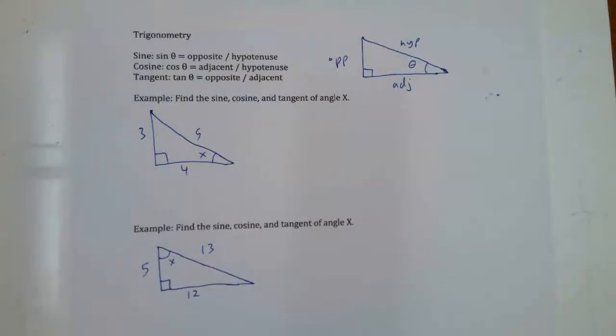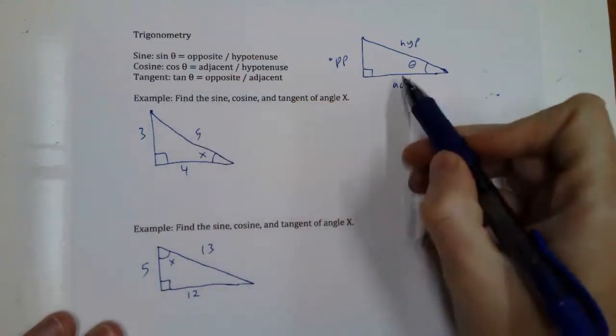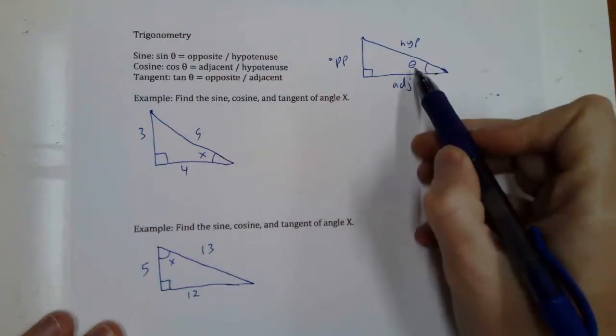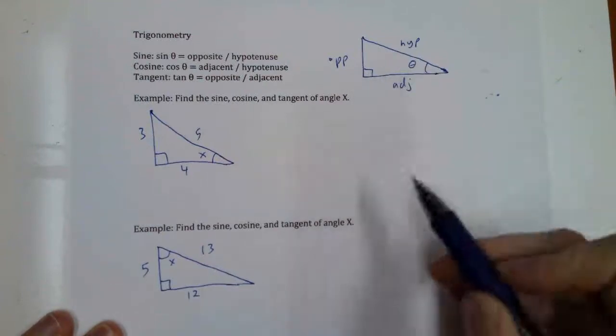Let's talk about trigonometry. Now, you can get a lot more detail than we're going to get in this class, but basically trigonometry describes three ratios with respect to an angle. So I'm going to set it up here where this angle is theta. And you'll notice we do have a right triangle here.